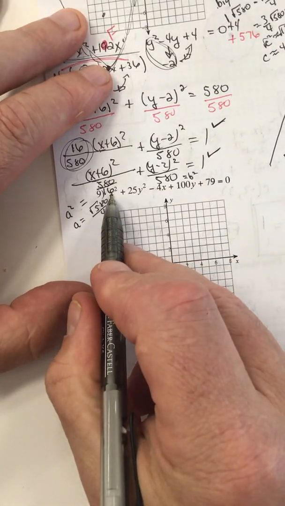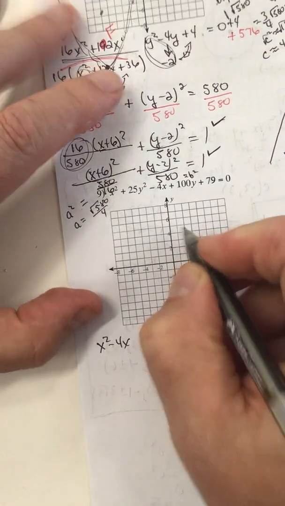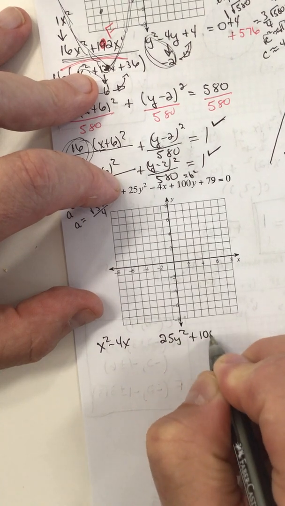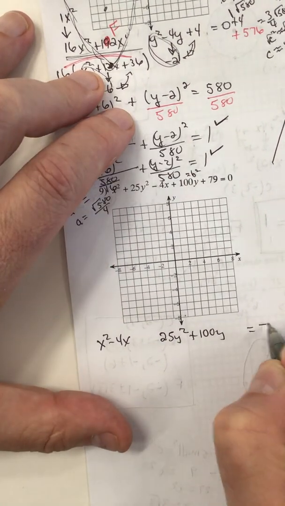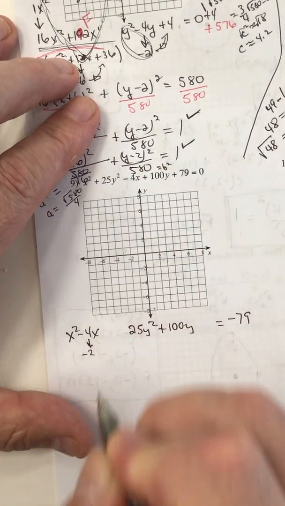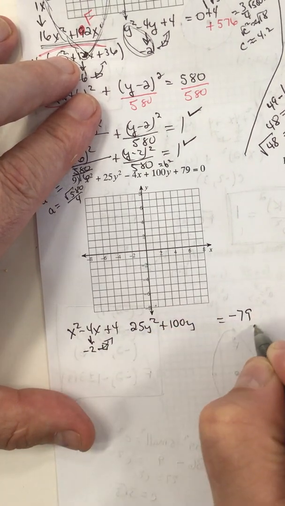Okay, so complete the square. I need x squared minus 4x. Leave a space. 25y squared plus 100y. Move the 79 to the other side. Complete the square. Cut it in half. Negative 2 squared is 4. Add 4 here, add 4 here.